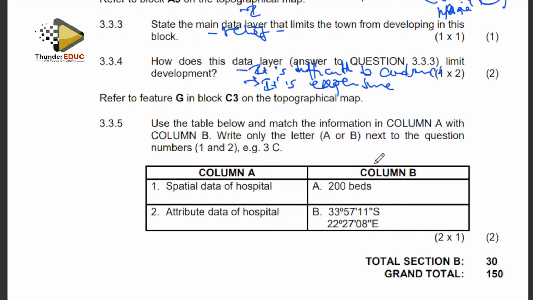Write only letter A or B depending on what you are asked. Spatial data of a hospital is this. Attribute is this. I told you spatial shows location, and the location must be in degrees, minutes, and seconds. So definitely this goes here. And attribute, 200 beds, goes here. Attribute is further explanation of a geographical feature. Therefore, number 1 is B, and number 2 is A. Just like that.